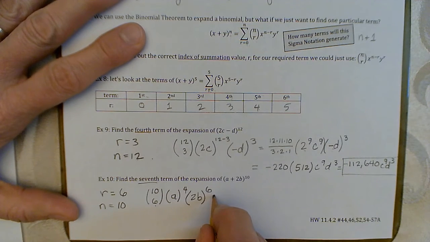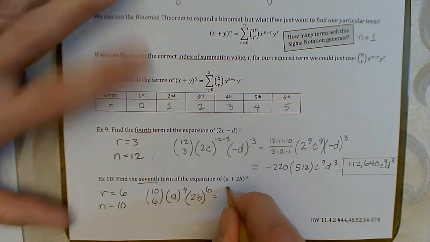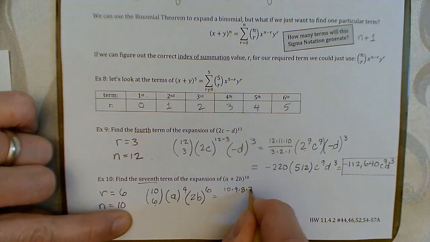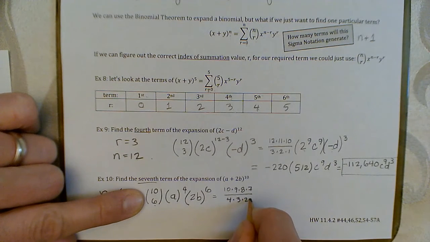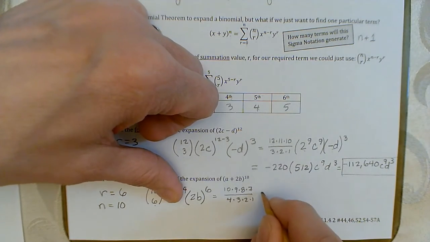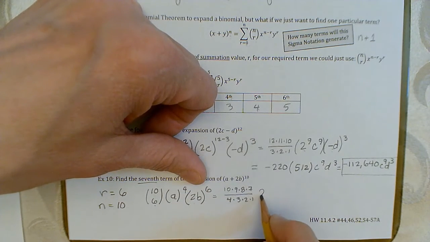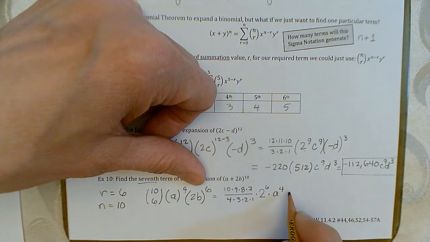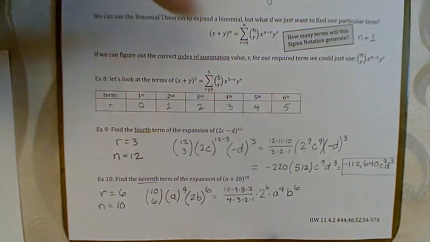All right, and so now we just need to simplify this a little bit. Remember, this is 10 factorial over 6 factorial, 4 factorial. So I'm going to cancel the 6 factorial and leave me with a 10, 9, 8, 7 over, and then the difference was 4, so 4 times 3 times 2 times 1 if you want. All right, and then let's put the number out in front, so that'll be times 2 to the 6th, and then A to the 4th, b to the 6th.